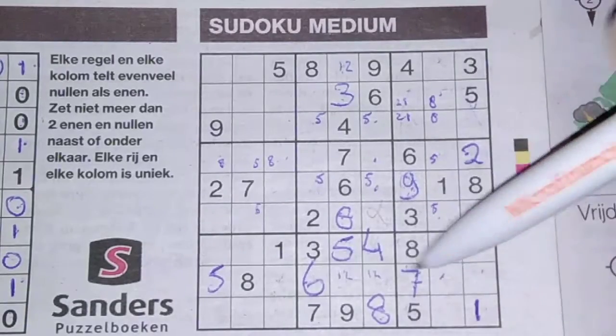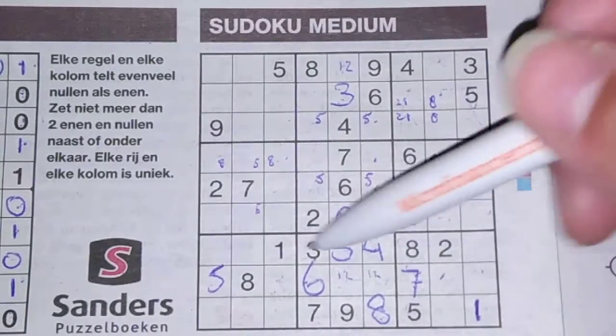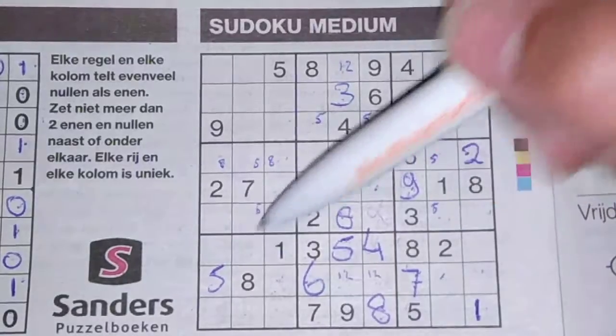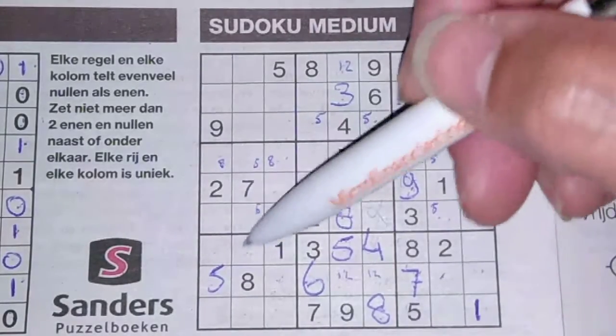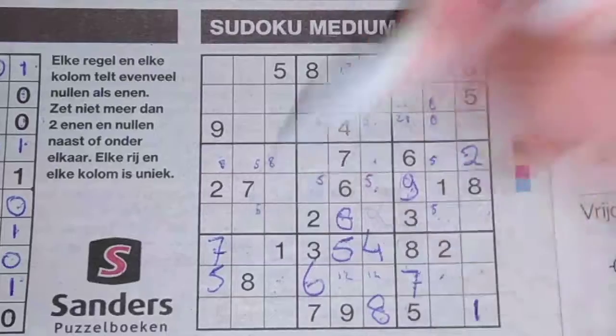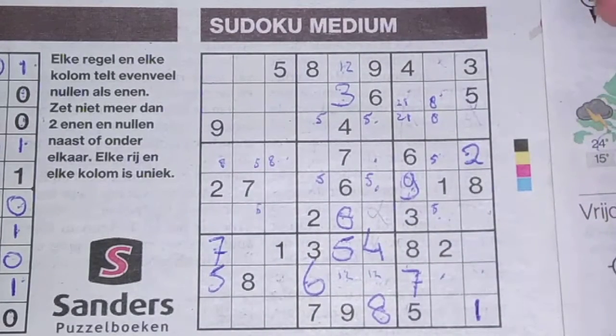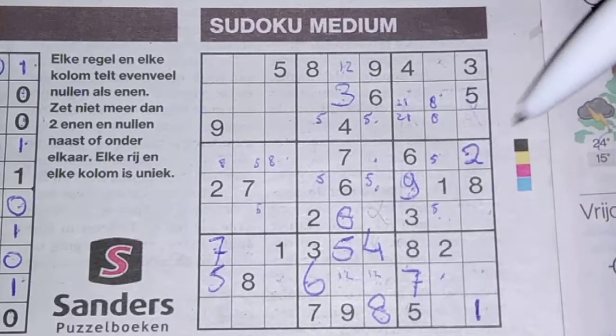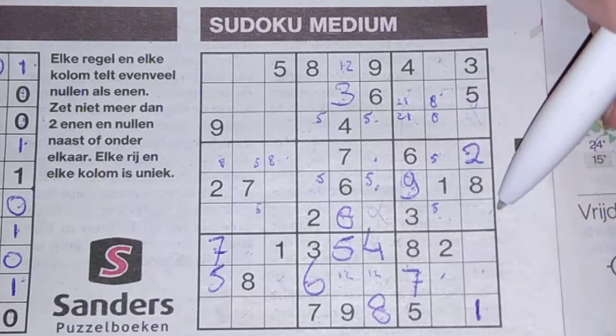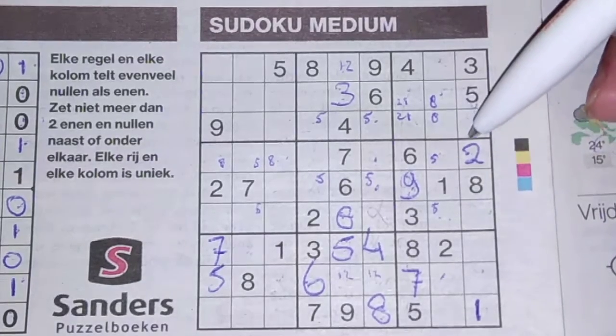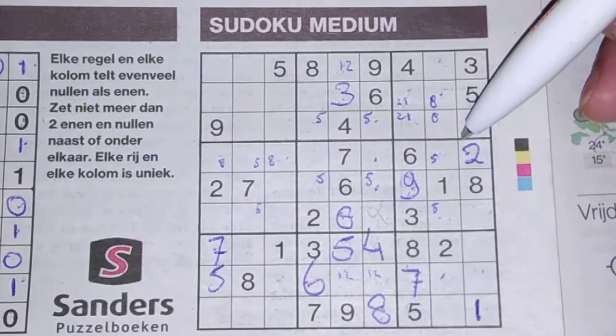7 in the last row, 7 in the row above. So in that row, the only 2 places for the 7 are here or there. But I see here 7. No 7 there. 7 should be here. 7 and 4. Okay.